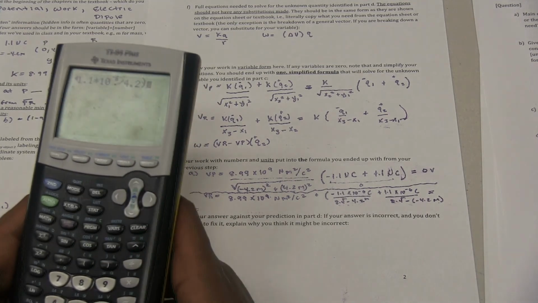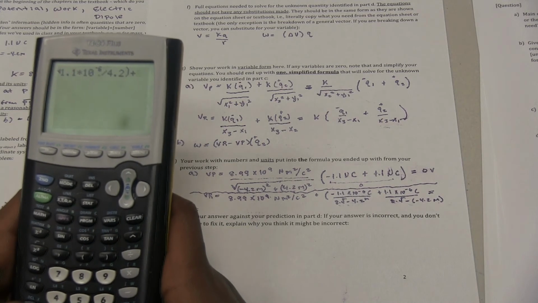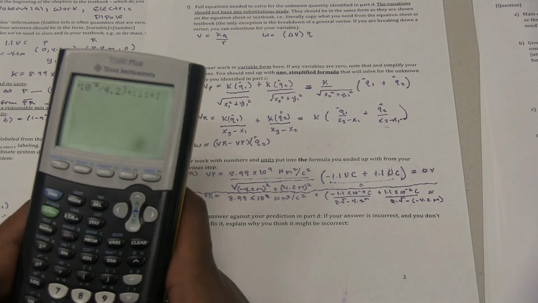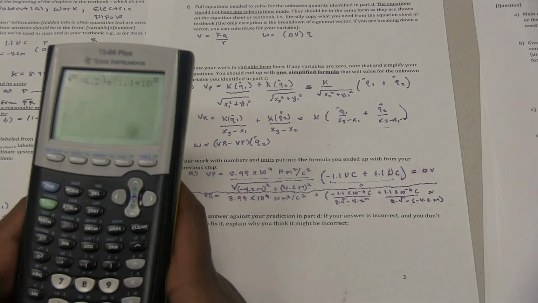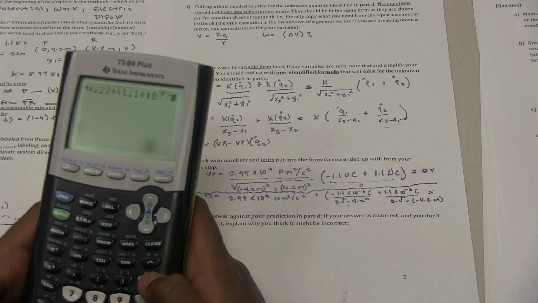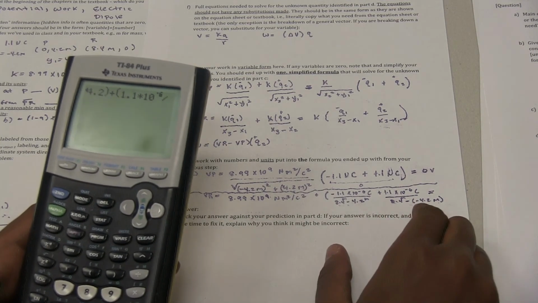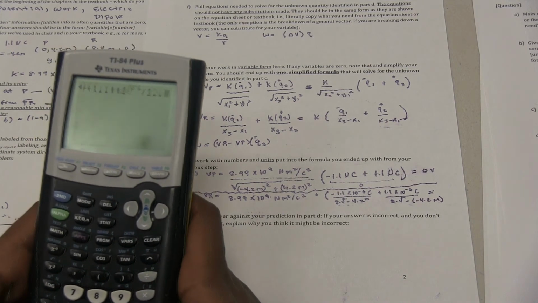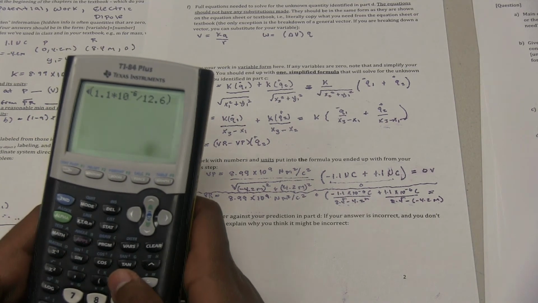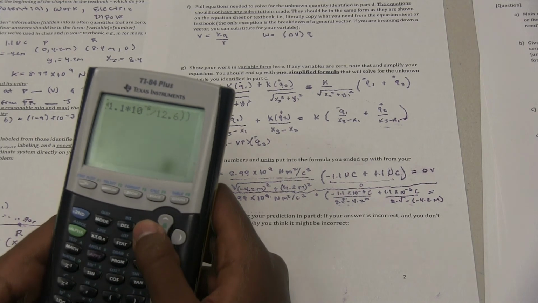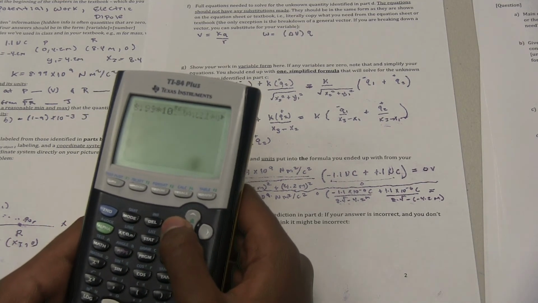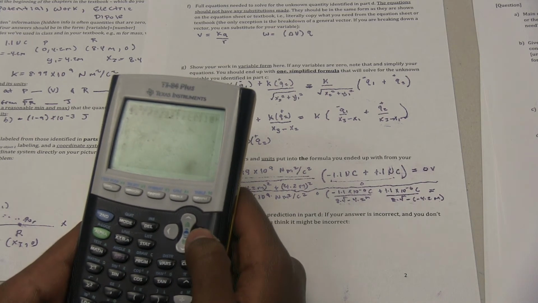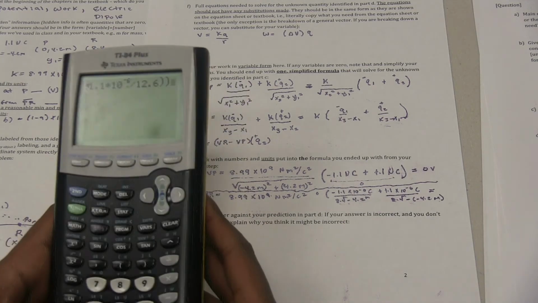I have 4.2 plus 1.1 plus 1.1 times 10 to the negative 6 divided by 8.4 minus 4.2, that's going to be 12.6. It adds up together. Let me see if my parentheses are right. Yeah, it looks right.